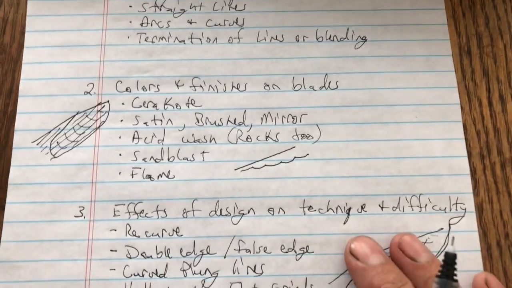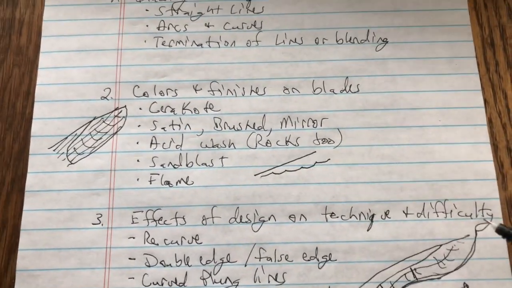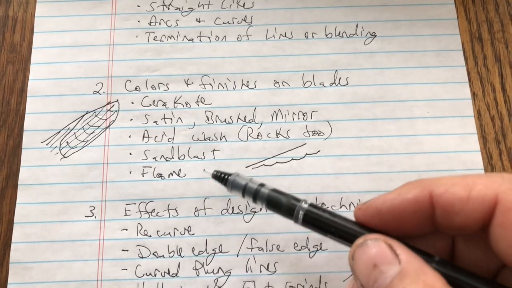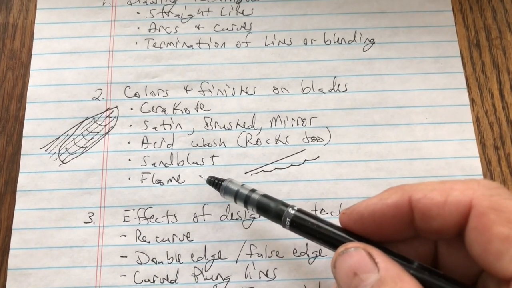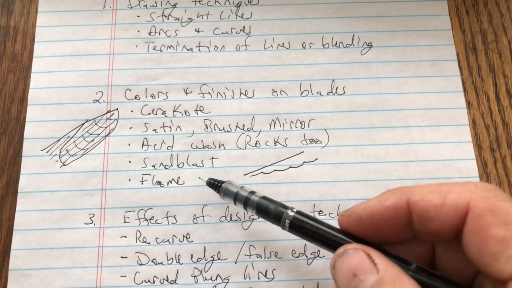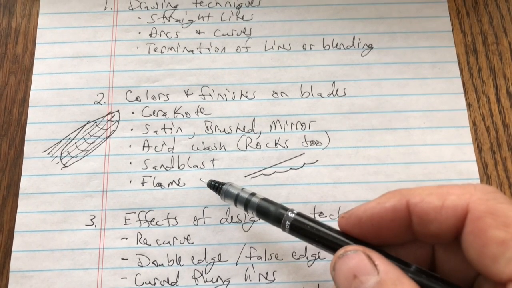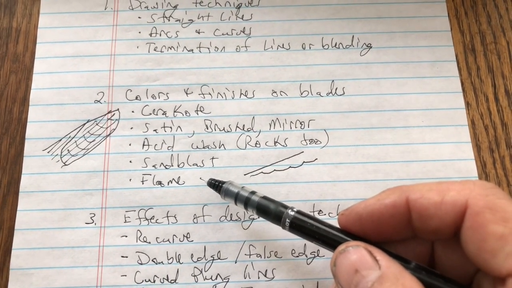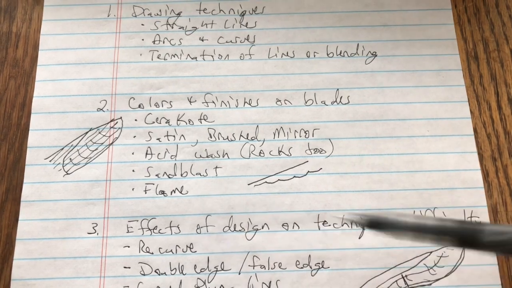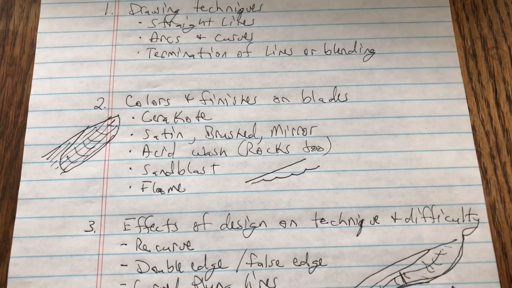Next, I want to talk about colors and finishes on blades. I'm going to start with my least favorite, which is the flame. And that's basically how your blade looks when it comes out of heat treat. It's not a durable finish. It looks really nice. Geez, I wish I had that with me. I don't. But anyway, maybe I'll try to insert a photo.